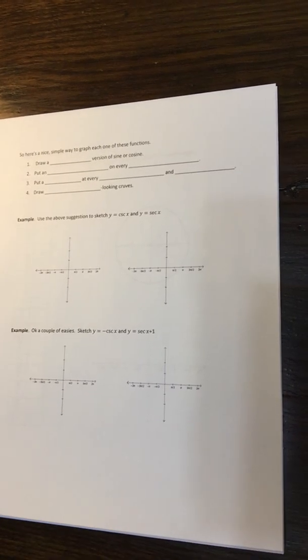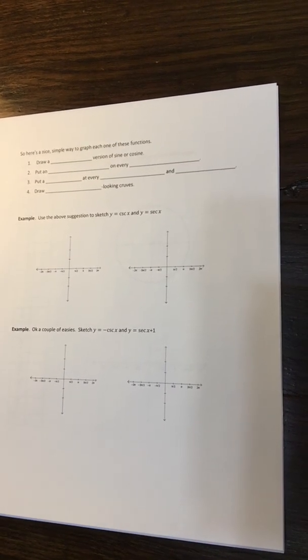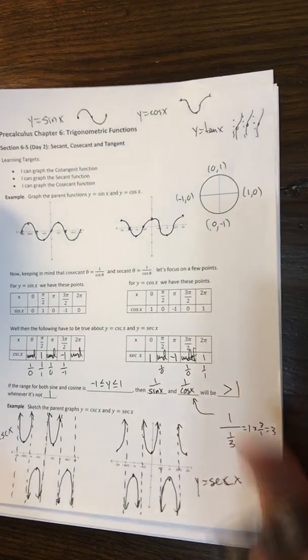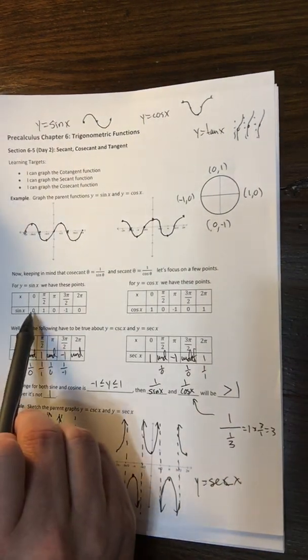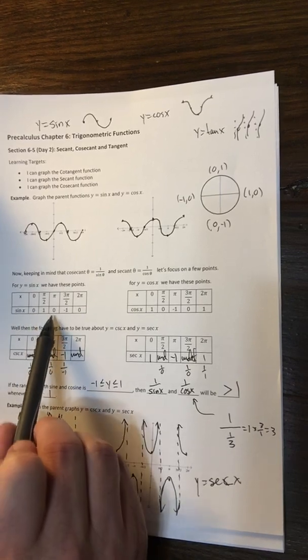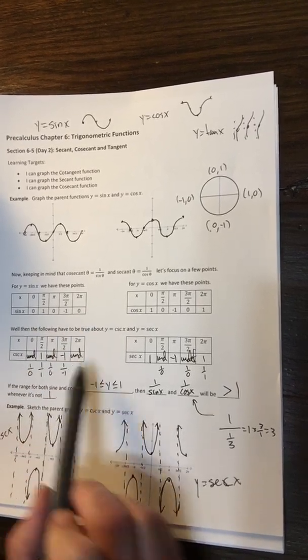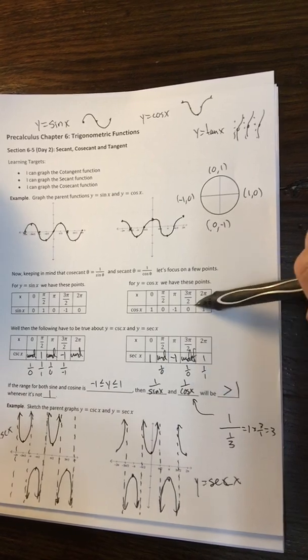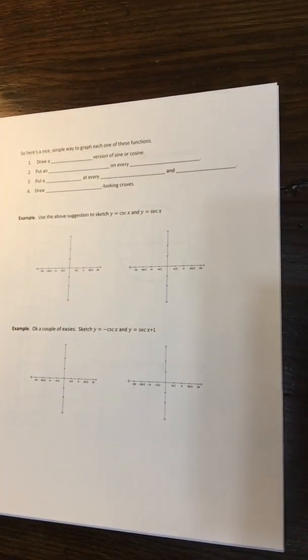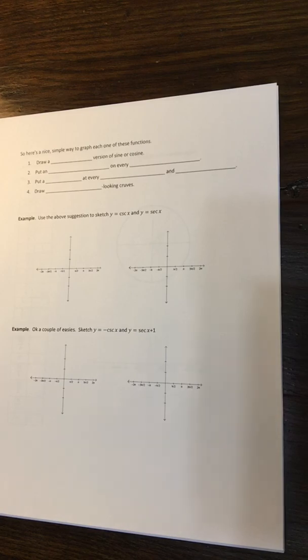So man, do I have a shortcut here. You're going to love this. How did we come up with these asymptotes? Look, wherever sine was 0, it was undefined. For this one, wherever cosine was 0, I got undefined. Well, here then is a super smooth way for you guys to sketch the graph of secant and cosecant.